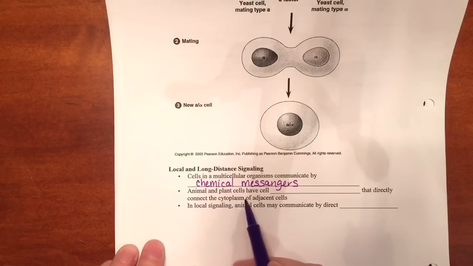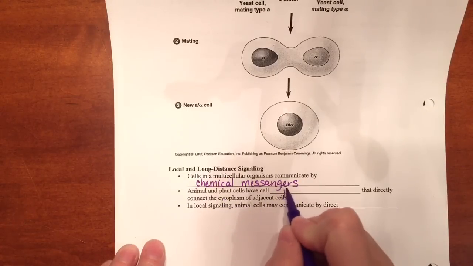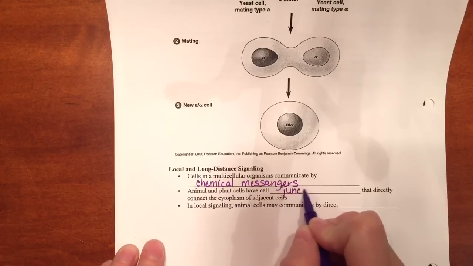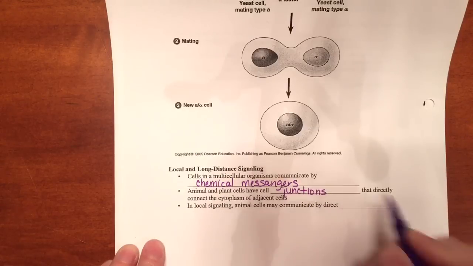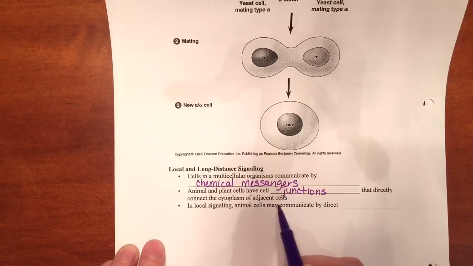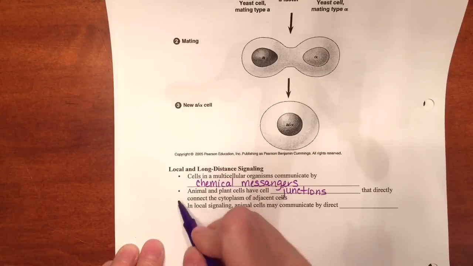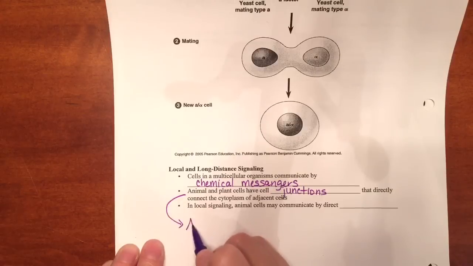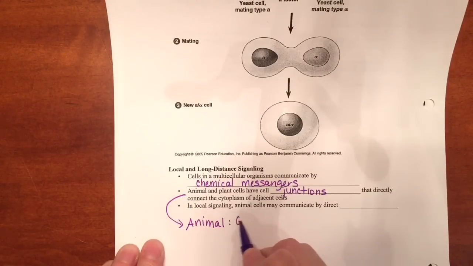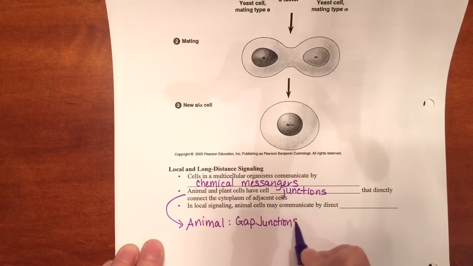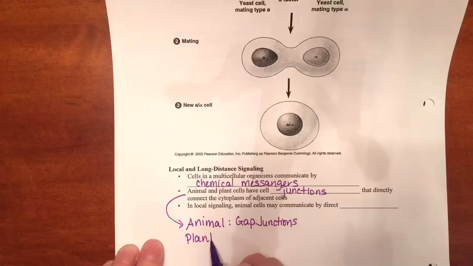Animal and plant cells have what we call cell junctions, that's the J, that directly connect the cytoplasm of adjacent cells. What in the world does that mean? All right, so in animal cells, they have what we call gap junctions. And in plant cells, these connections are called plasmodesmata.